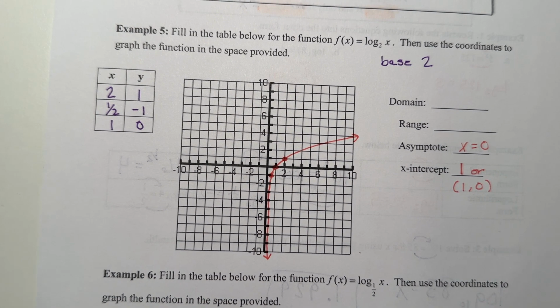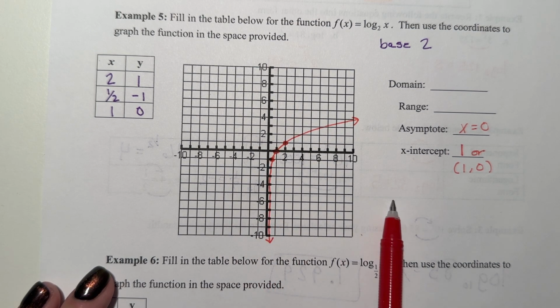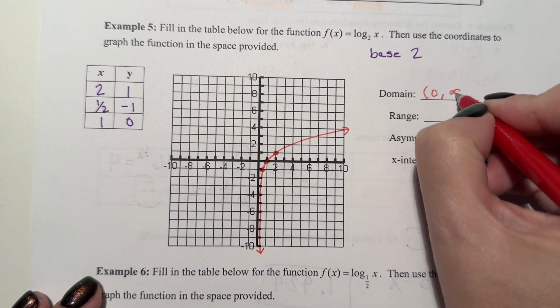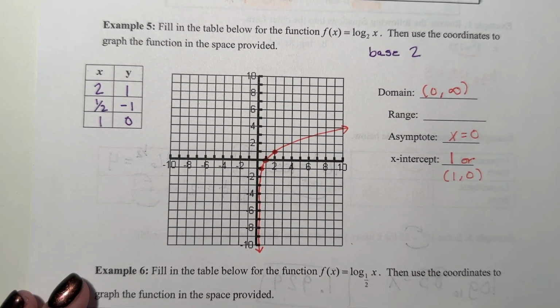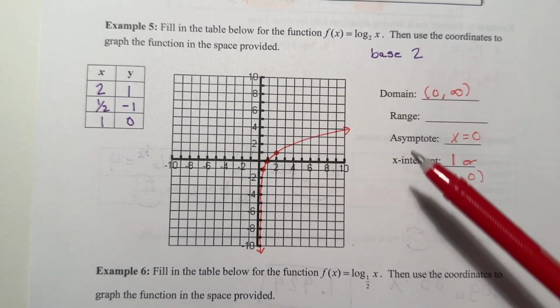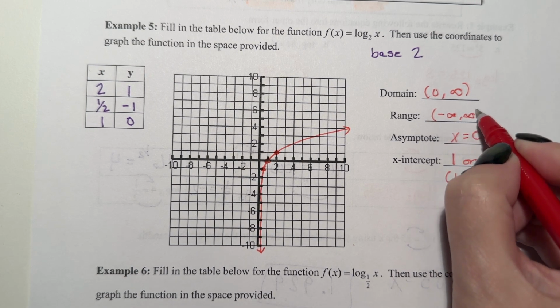Now let's talk domain and range. Now this graph starts at 0, and well, it doesn't actually start at 0, it starts just past it and goes toward infinity for the domain. So I'm going to say 0 to infinity. And as far as my range goes, I can have any y values, positive or negative. So I'm going to say negative infinity to positive infinity.